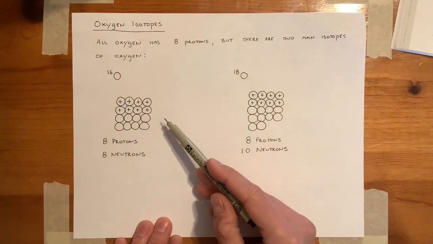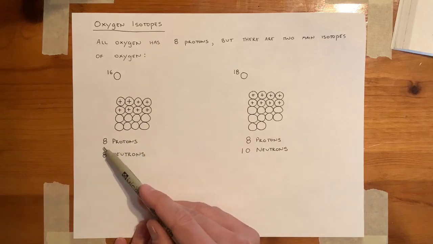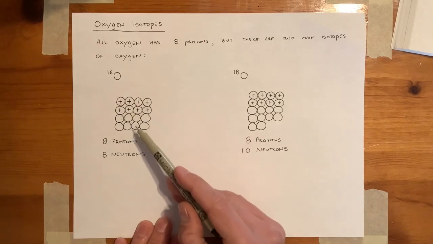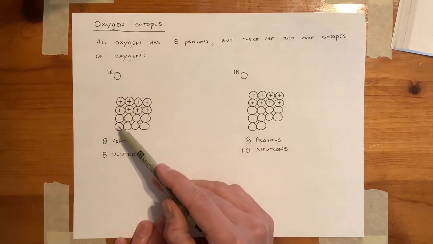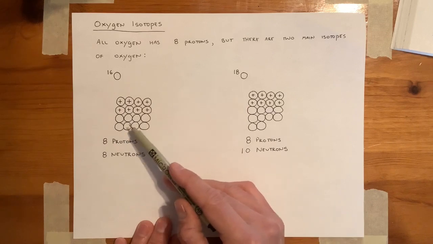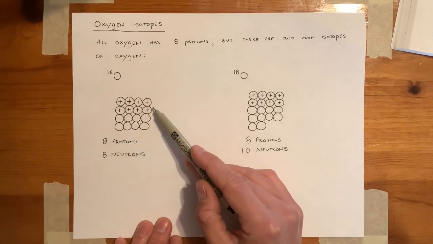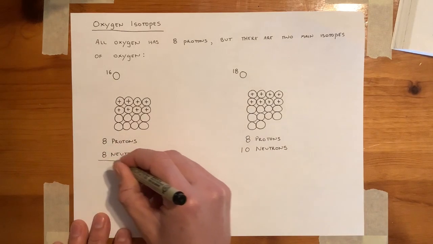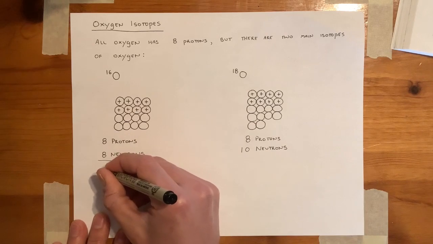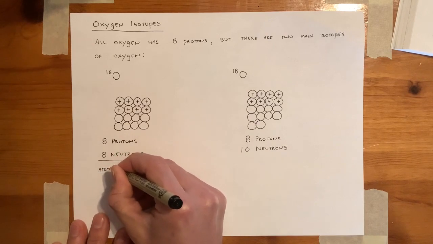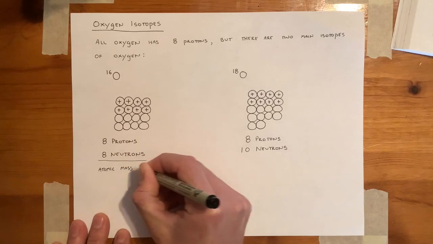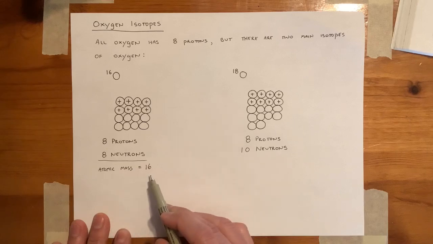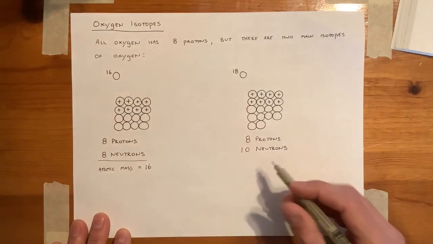And so oxygen 16, by definition, if it's oxygen, it must have 8 protons in its nucleus, 1, 2, 3, 4, 5, 6, 7, 8. And then it also has 8 neutrons in its nucleus, right? Particles that have no charge, whereas protons have a positive charge. Now, together, 8 and 8 is a total mass of 16, so the total atomic mass equals 16, hence its name, oxygen 16.